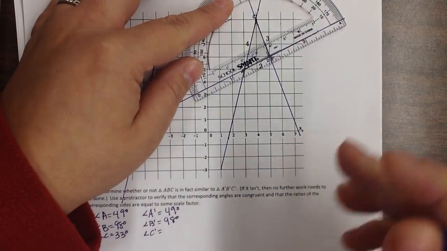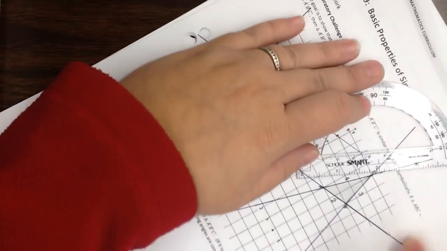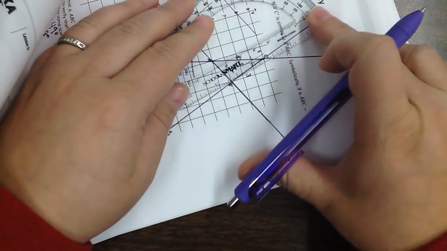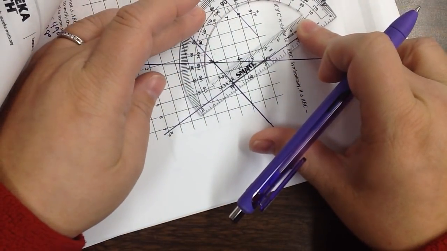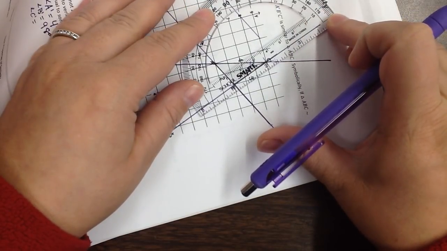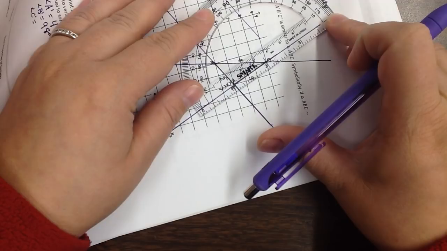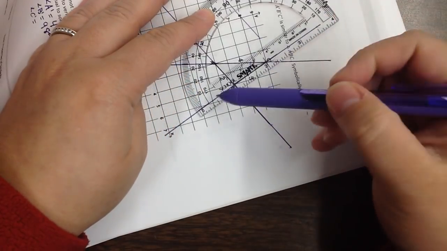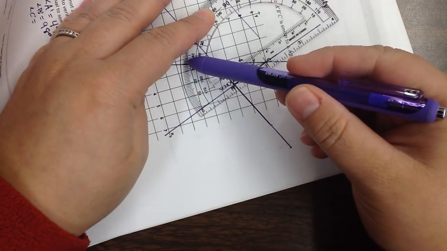I wrote that down here. Then we got to measure C. I'm going to turn my paper and measure C. So here, we're going this way again.